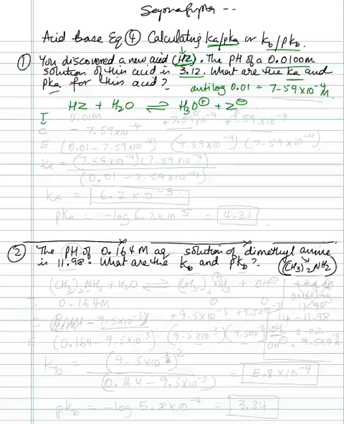The hydronium ion concentration is 7.59 times 10 to the negative 4, and that's because we were given the pH. If you were not given the pH, things would be a little bit different. Because we're given the pH, we know the hydronium ion concentration is 7.59 times 10 to the negative 4, and the conjugate base also is going to be the same.